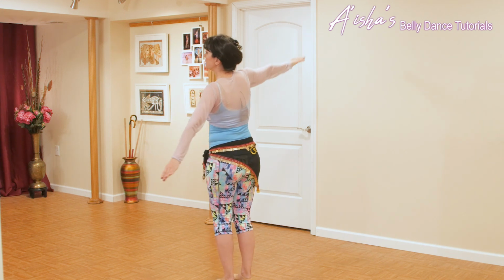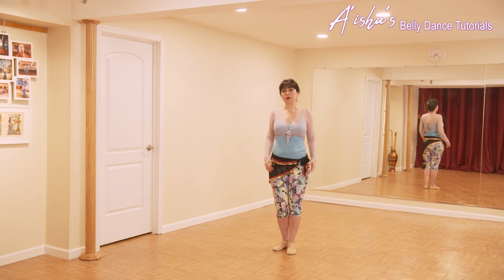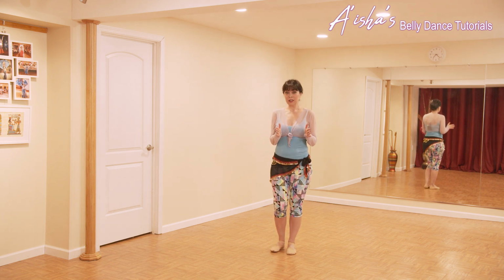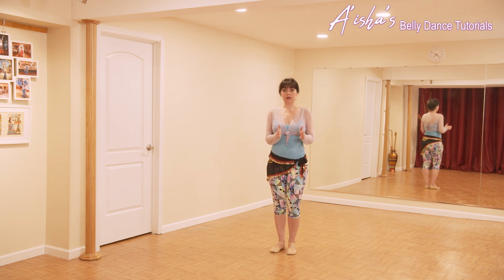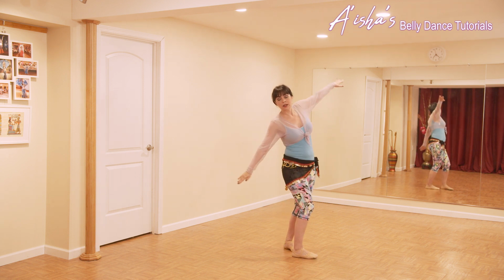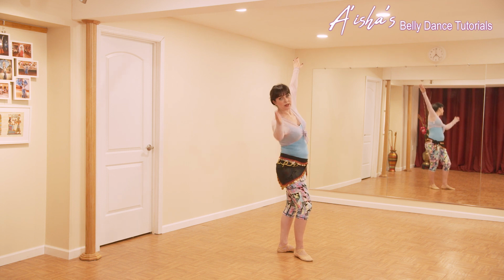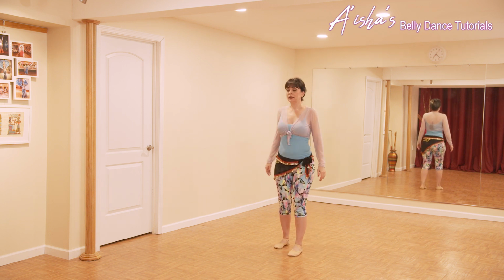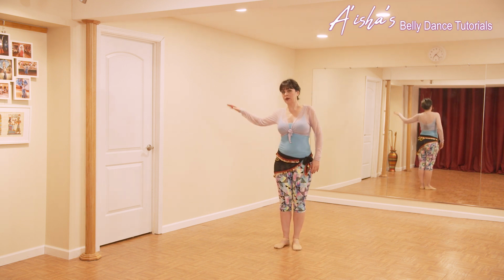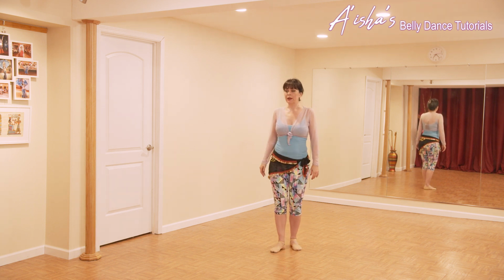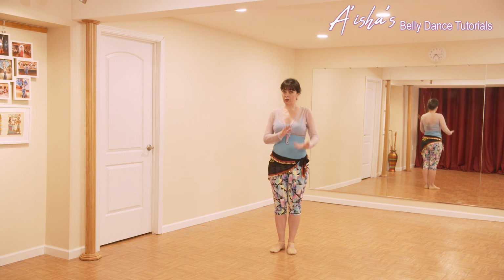Yeah? So to create the best visual for the audience, you really have to face the audience first and get a good understanding of where your audience is, so that when you turn to the side, your side is completely in line with the audience. Because if you start your arm movement before you are in this side position, they will not see the entire rotation that happens.